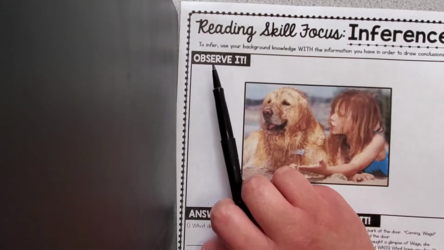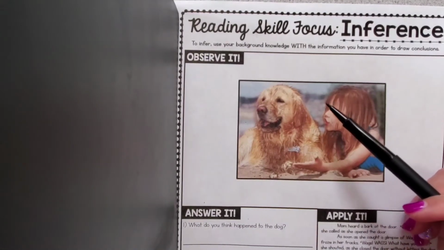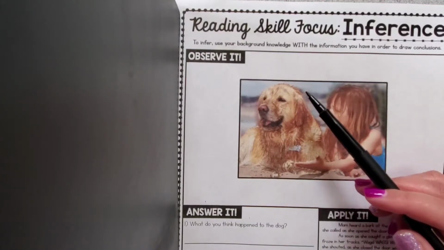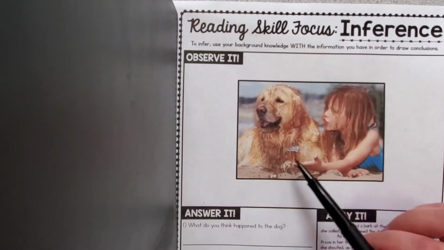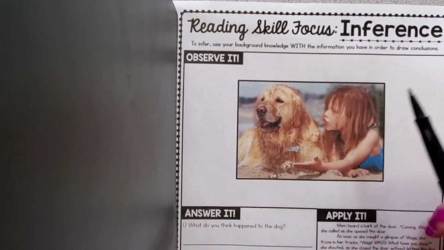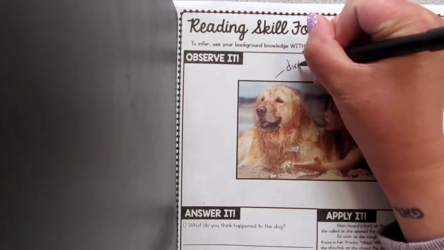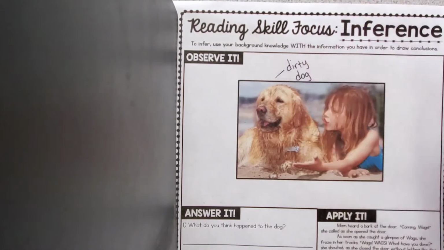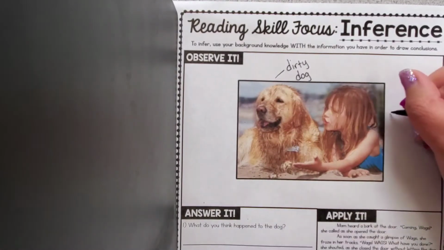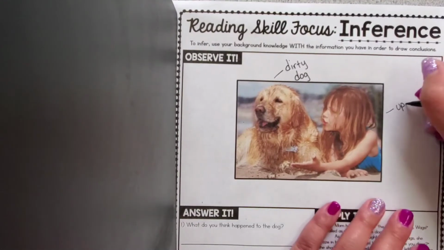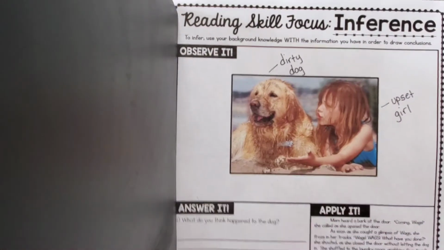So if I look here where it says observe it, I'm observing this picture, okay? And I want you to do this with me. If you see some different details, you can also write them around here too. So this is what I see. Let's start here. I see a dirty dog. So I'm going to write dirty dog. See, this is what I observe. I'm observing a dirty dog, and I'm also observing an upset girl. Those are my main things that I'm observing.